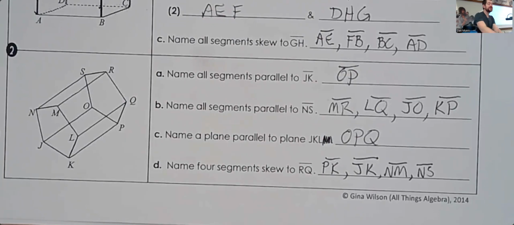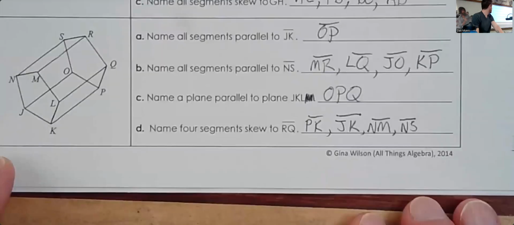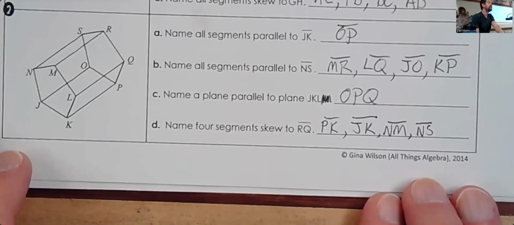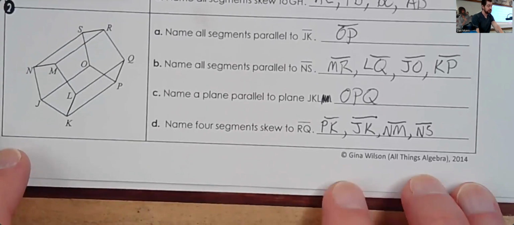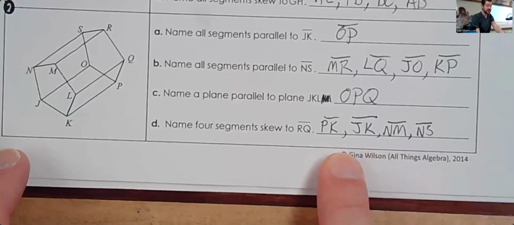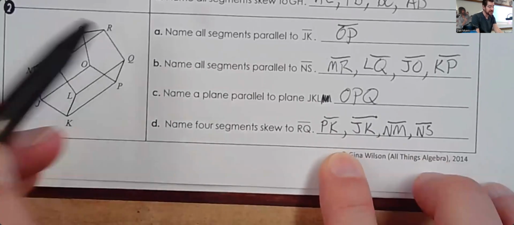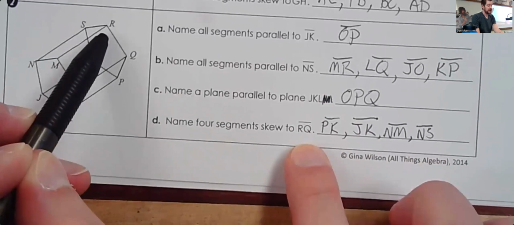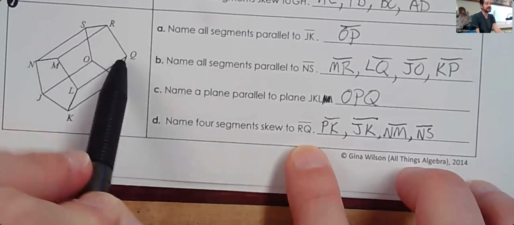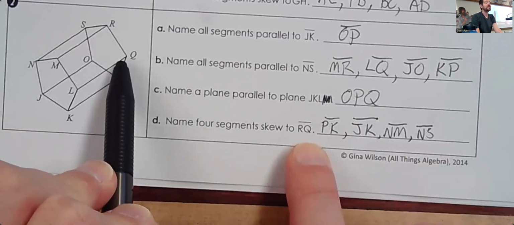All right, so here are 4 segments that are skew. You might not have the exact same ones. If you wrote something different and you are unsure, let me know. NM, yeah. PK is skew to RQ. SR intersects with RQ. QL with RQ, no, because it intersects at Q. So if they touch, it doesn't work.